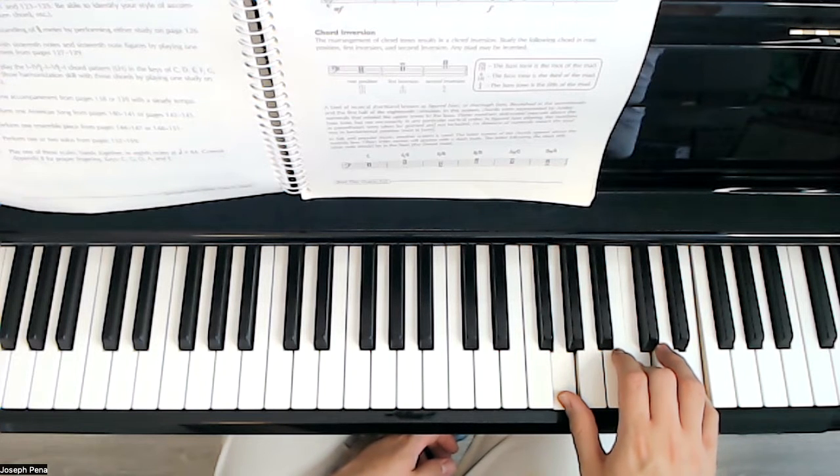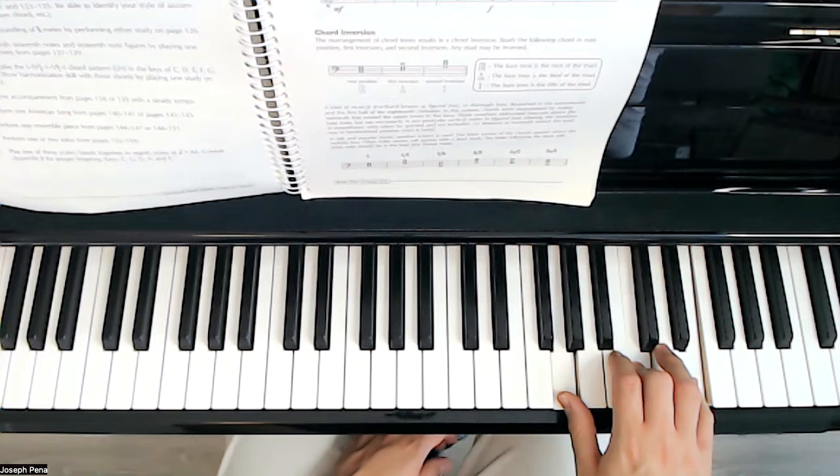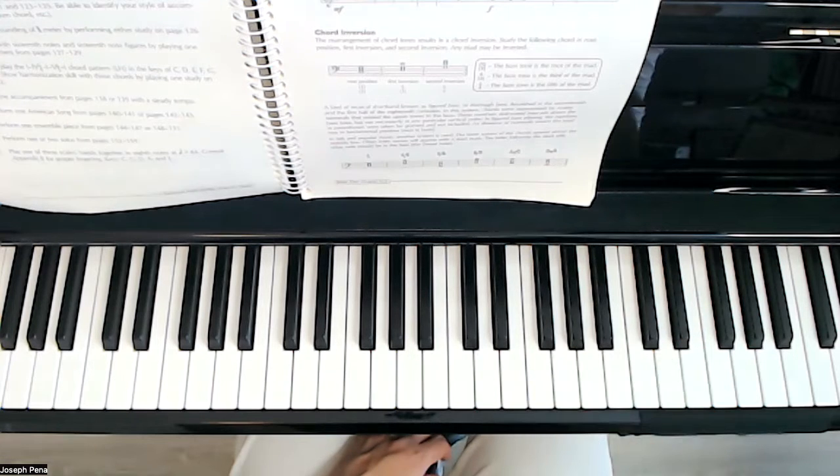Well, this is still a C major chord, but the chord is inverted, which means the spelling has been changed up a little bit. Let's go ahead now and talk about chord inversions.